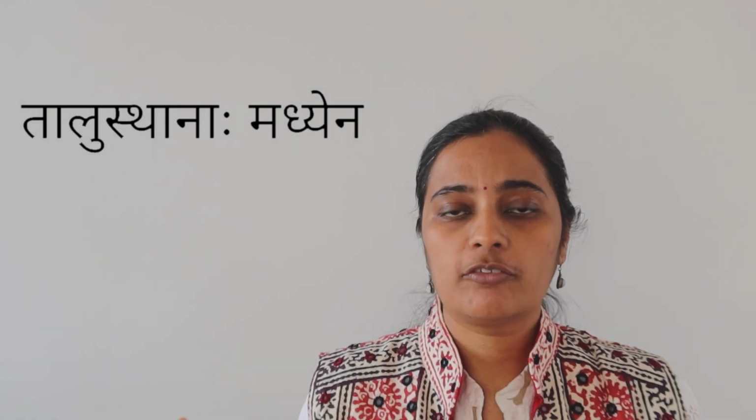We had seen the sutra, Ichu Yashanam Talu. So this sutra gives all the alphabets which are produced in this Talu region, and this sh is part of it. And we had also seen in the Karanam video, if you haven't watched that, again please do watch that video. We had seen in the Karanam video the sutra which says Talu Sthanaha Madhyena. That is, these talavya sounds are produced with the help of the middle portion of the tongue.